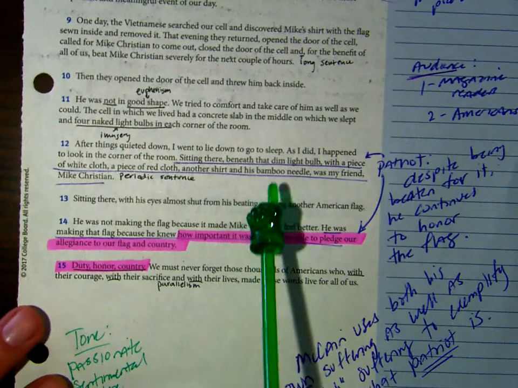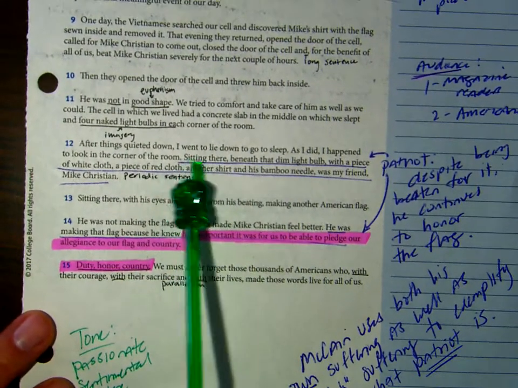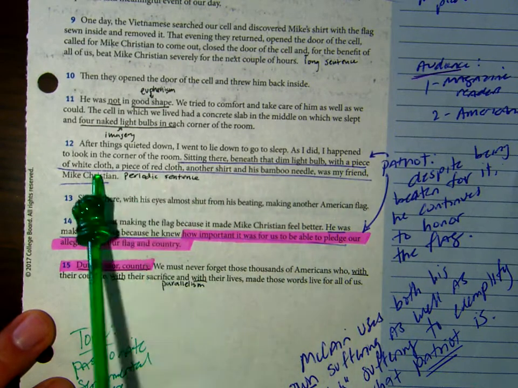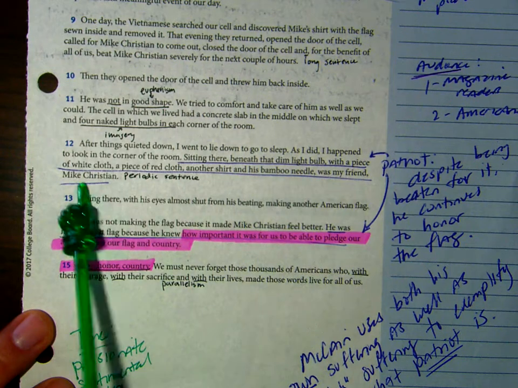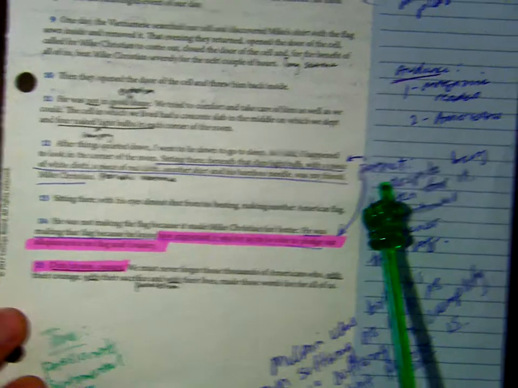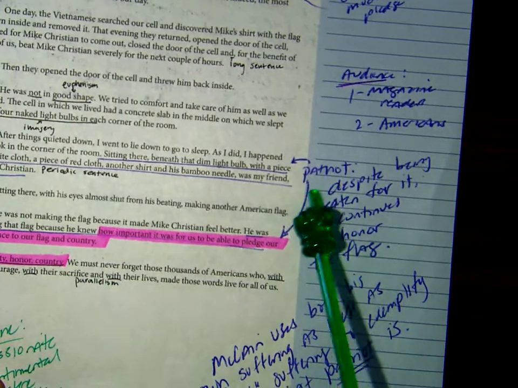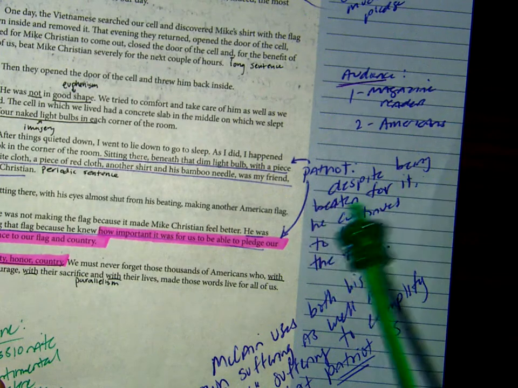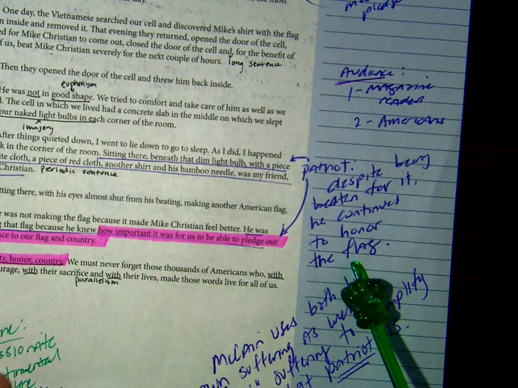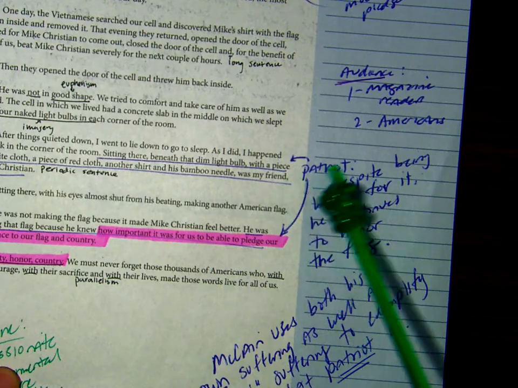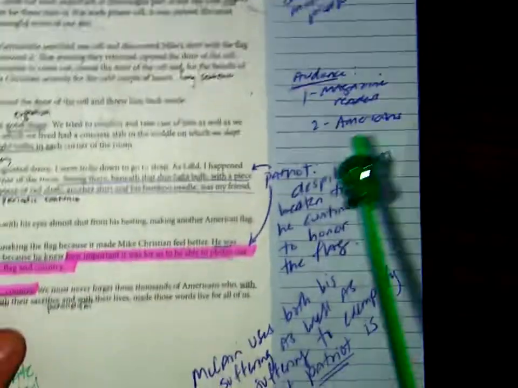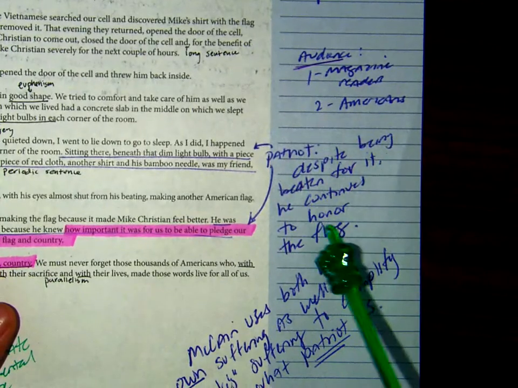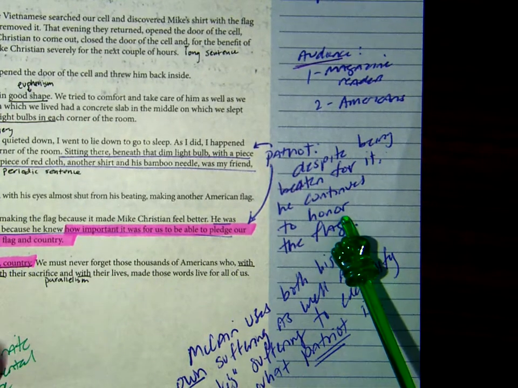And then right here, he says, sitting there beneath the dim light bulbs with a piece of white cloth, a piece of red cloth, another shirt, and his bamboo needle was my friend Mike Christian. Again, this is about patriotism. Despite being beaten for it, he continues to honor the flag. So notice the reader also is making notes, utilizing this notes column to make notes to themselves and make sense of what is happening in the reading.